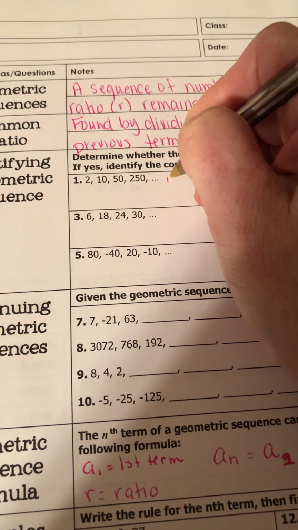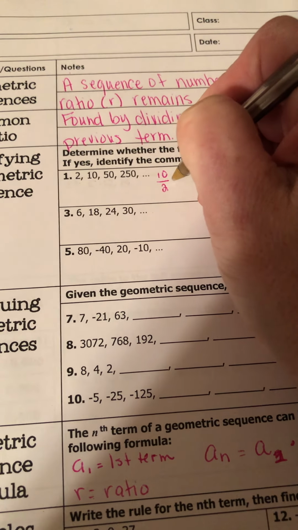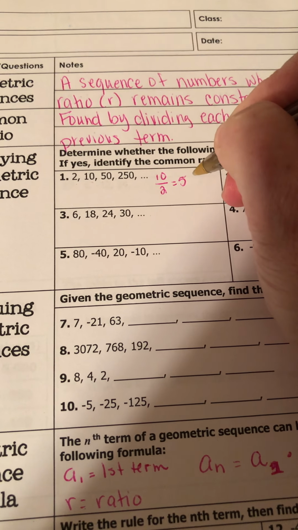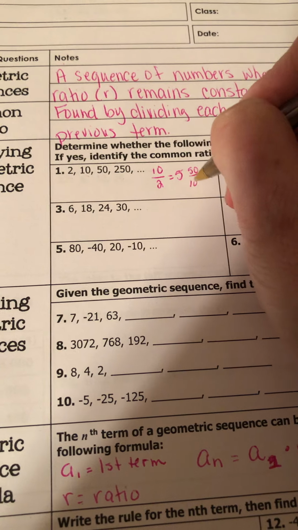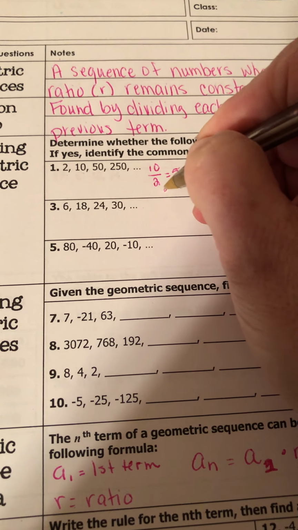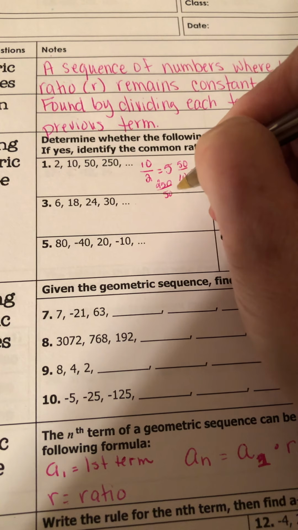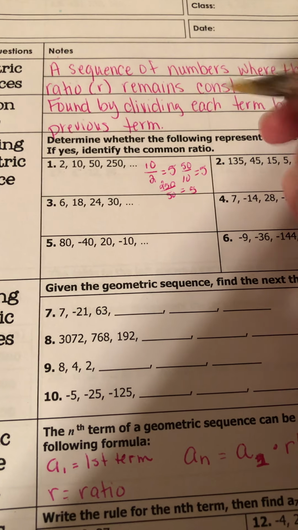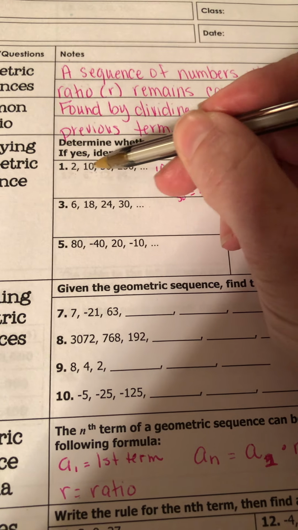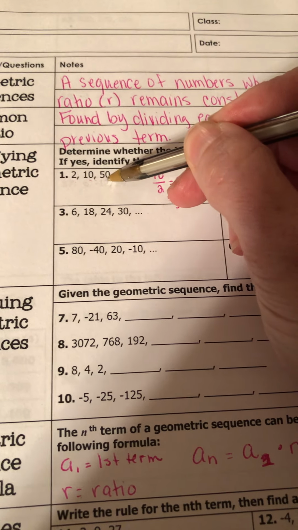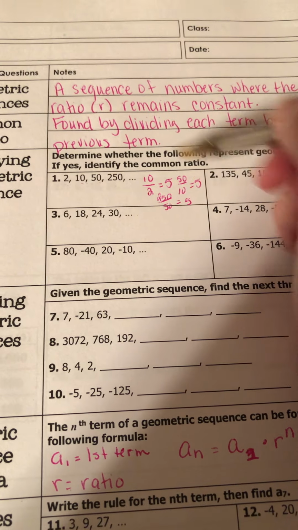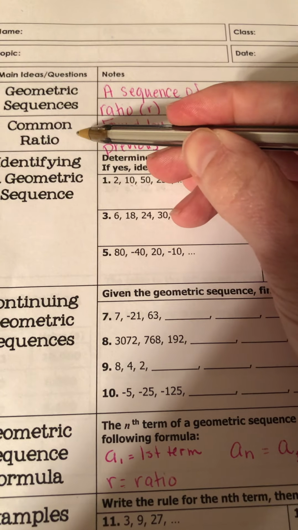Okay, so in order to figure out if we're multiplying by the same thing, we're going to divide and see what we get. So take the second term and divide it by the first term, and you get 5. Take the third term and divide it by the second term, and you get 5. And then take the fourth term and divide it by the third term, and guess what? You get 5. So I'm getting the exact same value every time, okay? So when you get the exact same value, that is your common ratio.